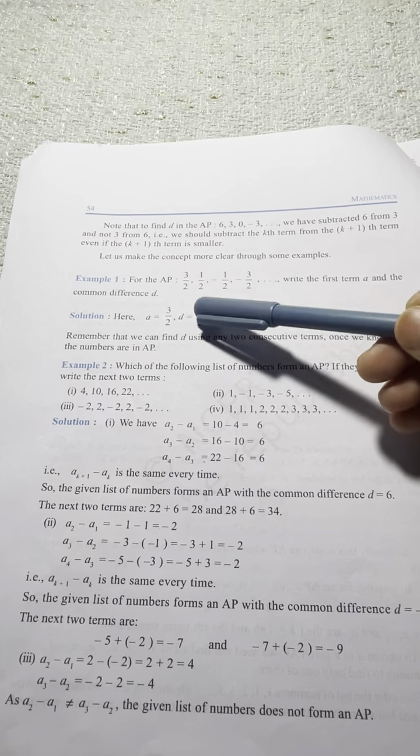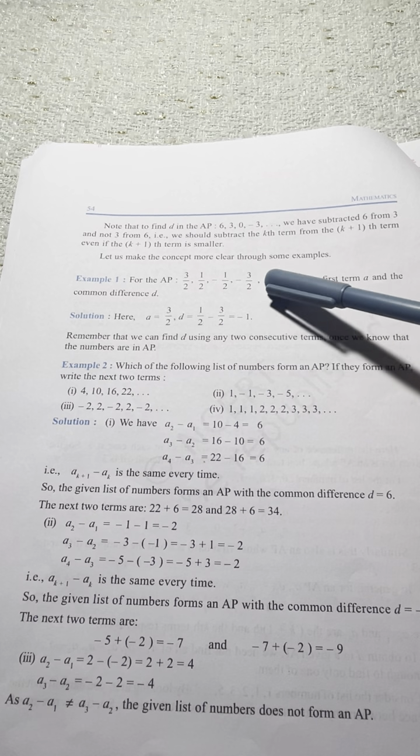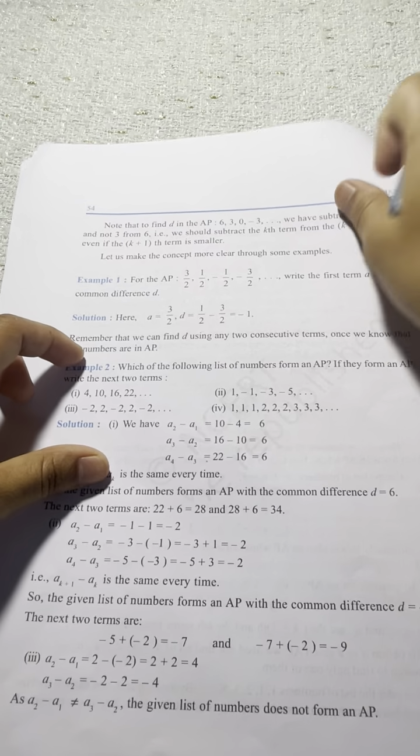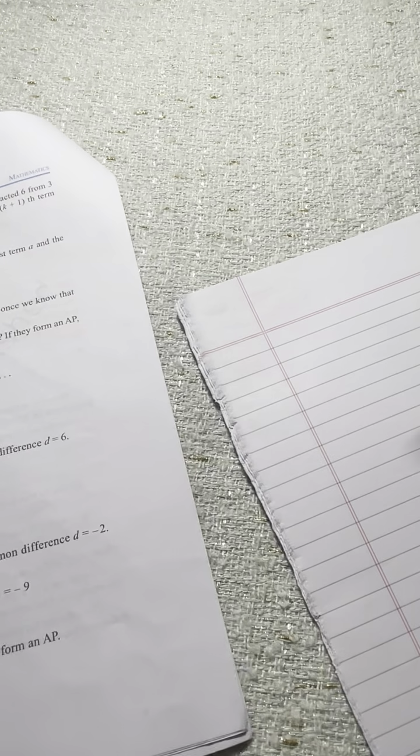Example number 1: for the AP 3 divided by 2, 1 by 2, minus 1 by 2, minus 3 by 2, write the first term A and the common difference. Now, AP examples.